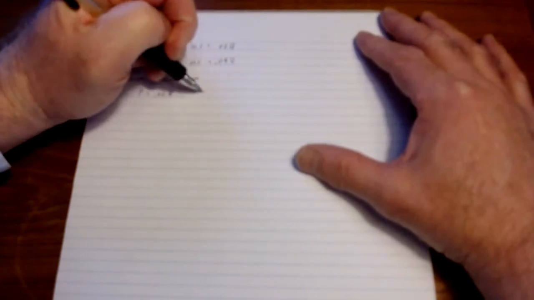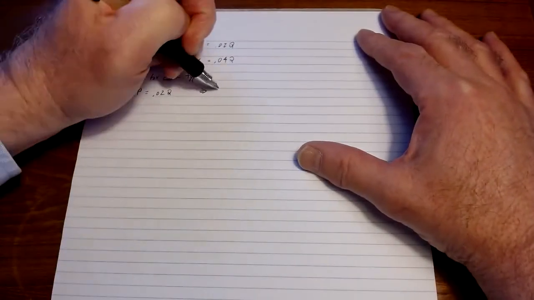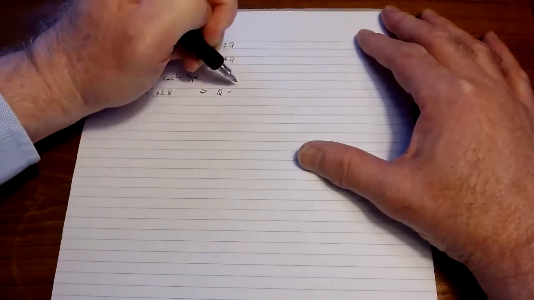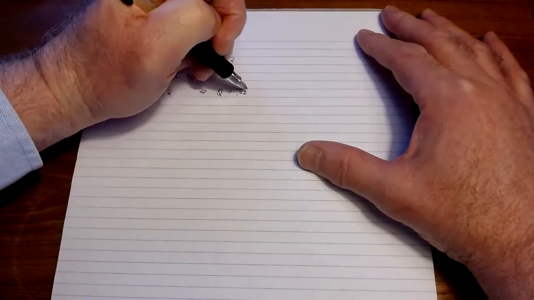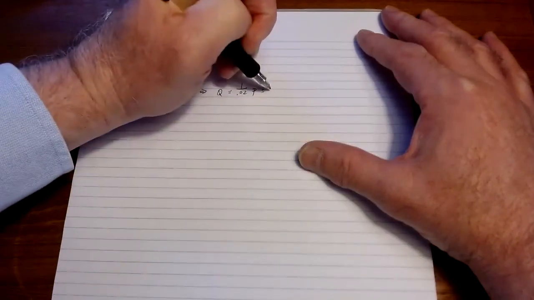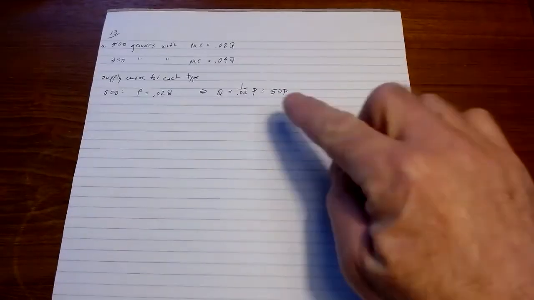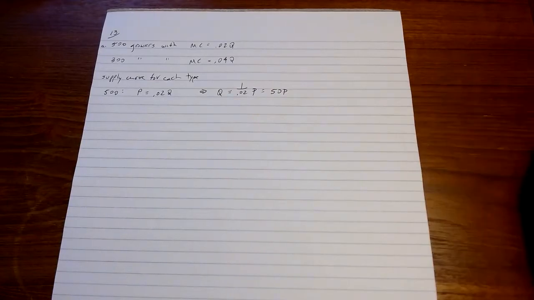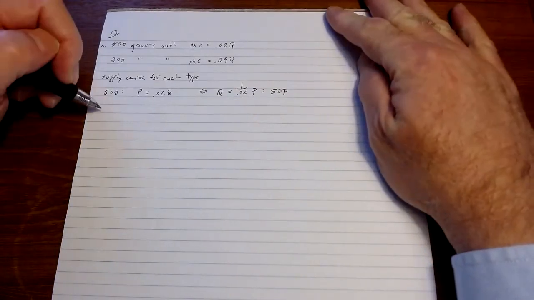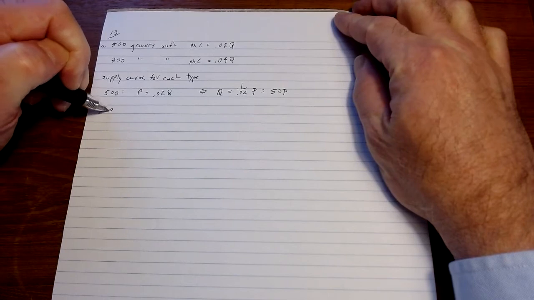To find the supply curve, we need to solve for Q, and so we'll get Q equals 1 over 0.02 P, or Q equals 50P. So Q equals 50P is the supply curve for the 500 growers with good conditions.